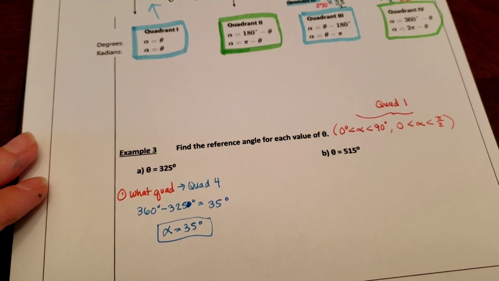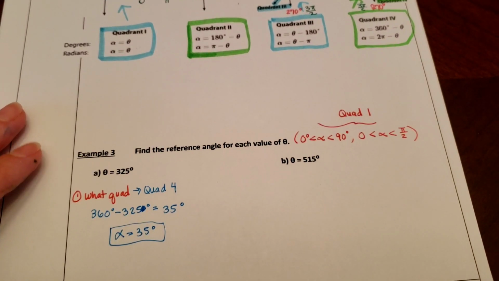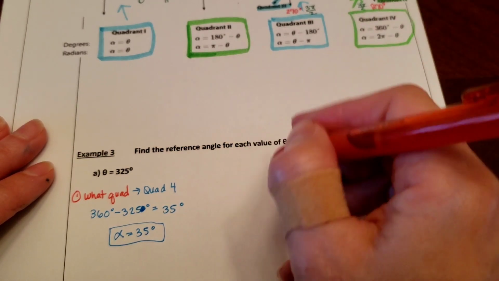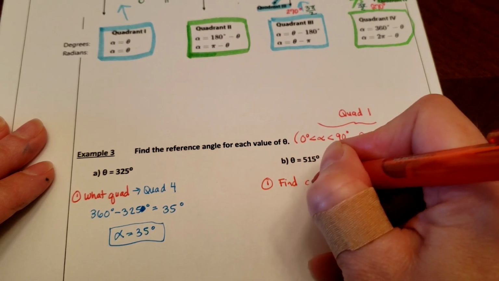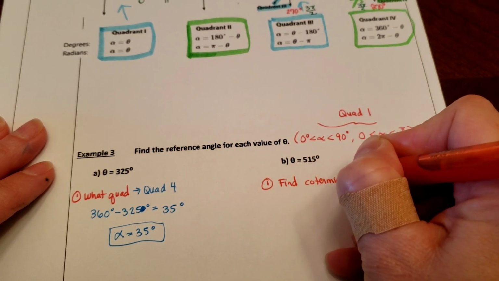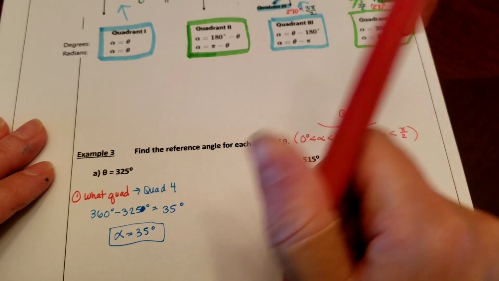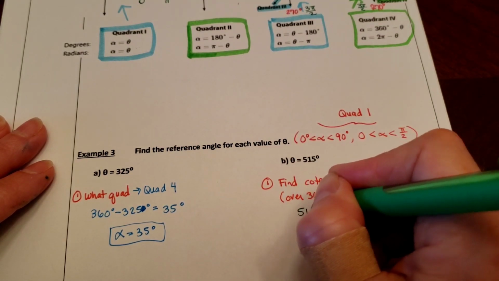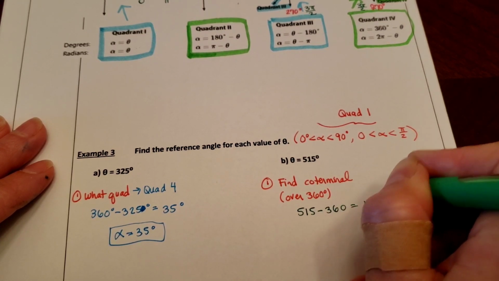Part B, we have 515 degrees. So 515 degrees is past our circle because our circle only goes to 360. So on this one, before you figure out the quadrant, we actually need to find the coterminal angle. The reason we need to do this is because it's over 360 degrees, so it's going past a circle. To find the coterminal angle, we're going to take the 515 and subtract it from 360, which is going to give us 155 degrees.